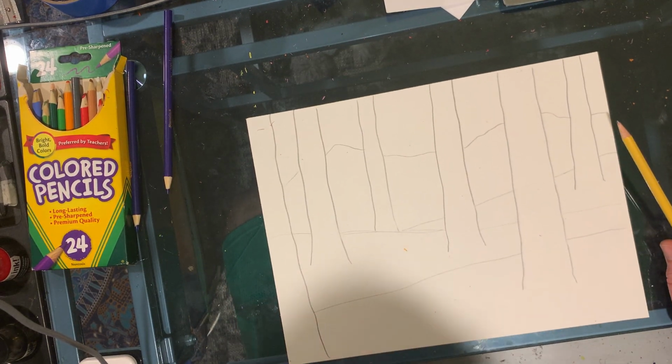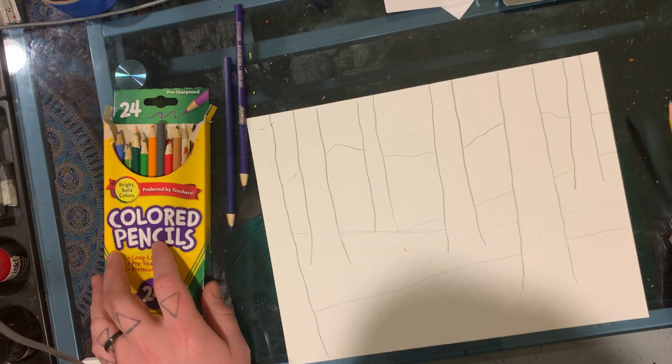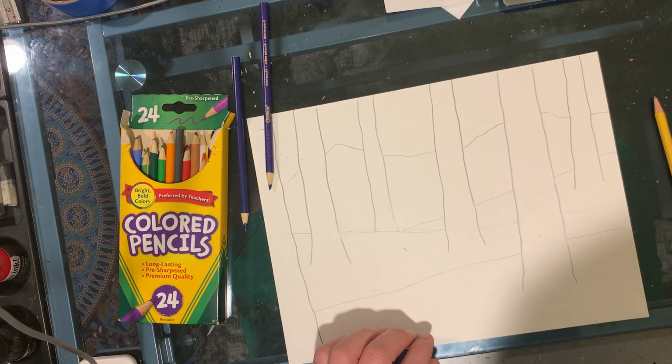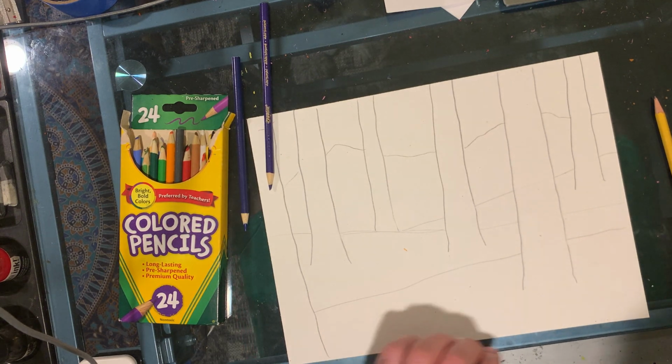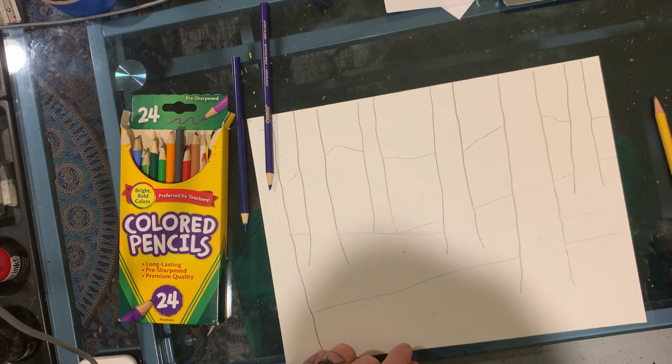So let's get on to the coloring part. The coloring part for this, like I said, you can use colored pencil, you can use crayon, whatever you've got at home. Unfortunately, marker is not really that easy to blend with, so I would steer clear of that.